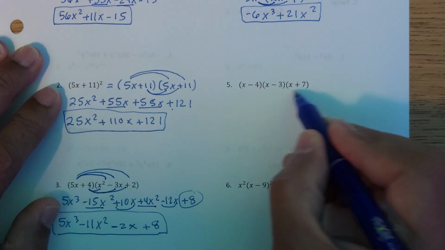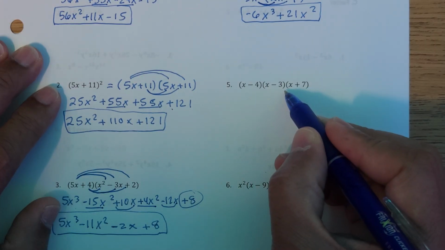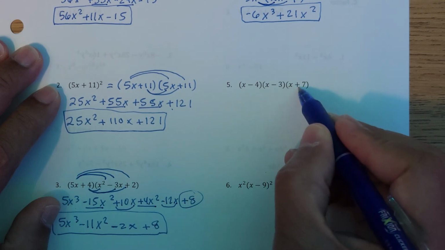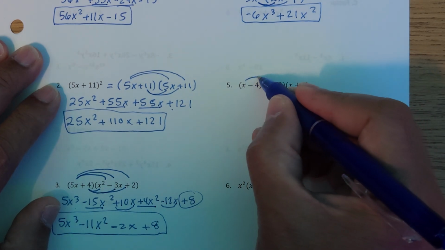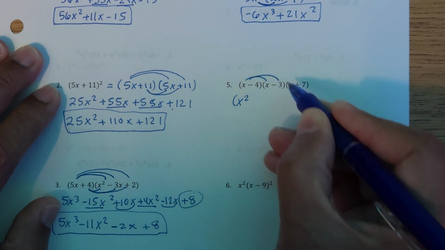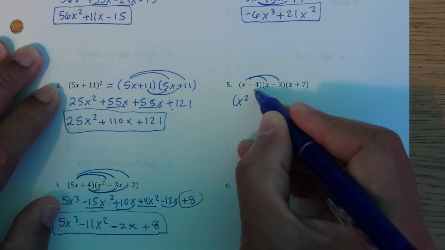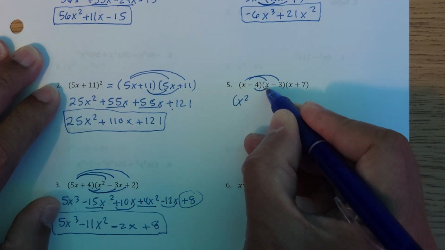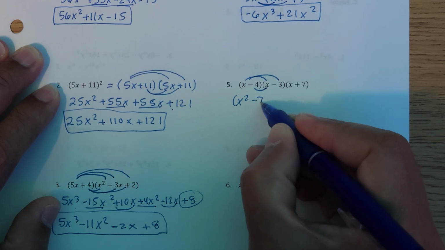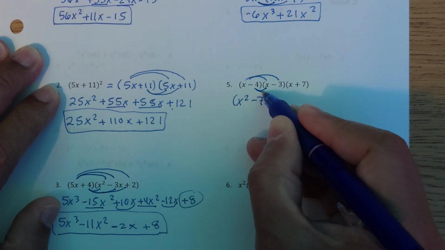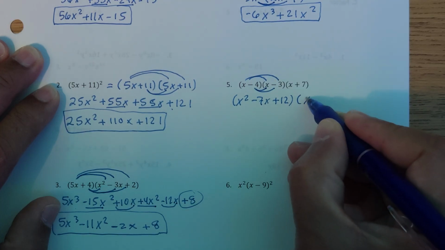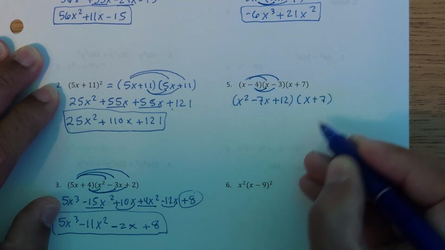So in this case, we have 3 binomials. So what I'm going to do is multiply the first 2 binomials together, and then I'll do the last binomial. Okay, so then x times x, that gives me x squared. X times negative 3, that's negative 3x, but negative 4 times x is negative 4x. So I have negative 3x minus 4x combined to negative 7x. Negative 4 times negative 3, that's positive 12. And now we multiply by the third binomial.